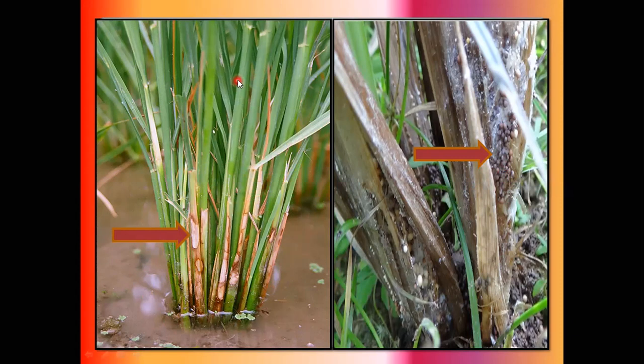In leaf sheath disease, mainly two types of symptoms are seen. Initially, just grayish white spots surrounded by a brownish margin, so such lesions are developed. But under favorable conditions, this fungus develops sclerotia and mycelia, and these are generally produced within the infected leaf and leaf sheath. So these are the symptoms developed on the rice plant due to the leaf sheath pathogen.